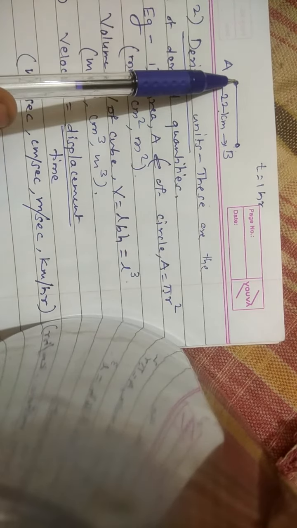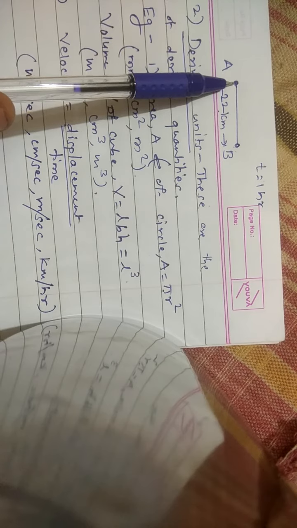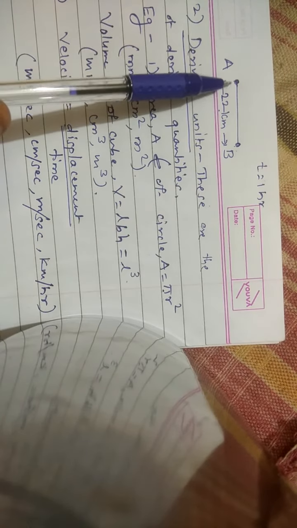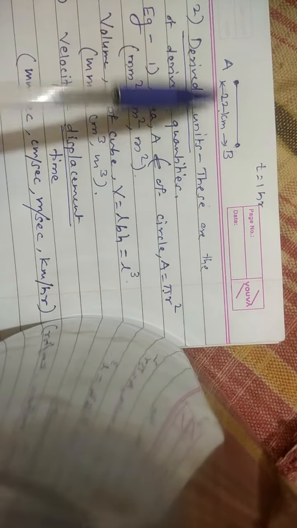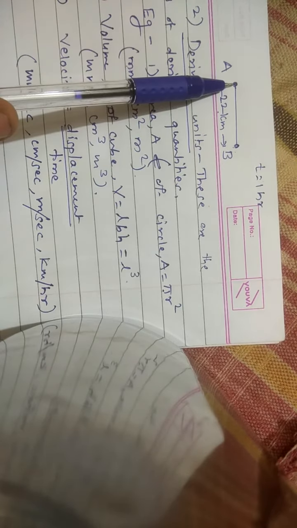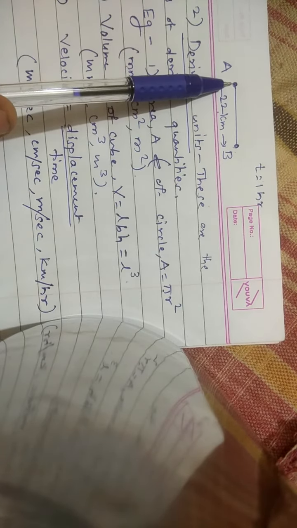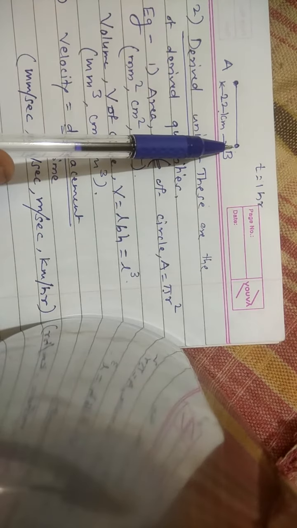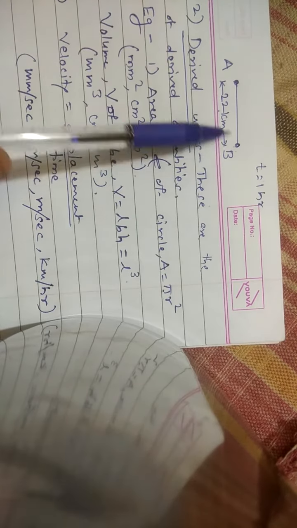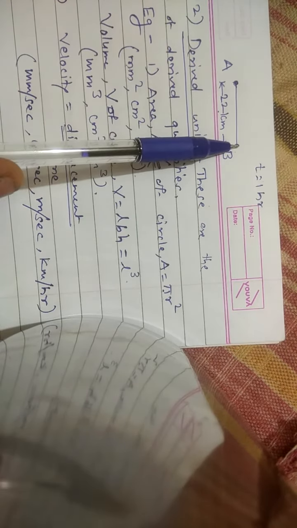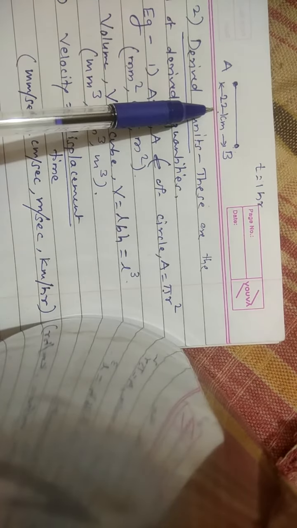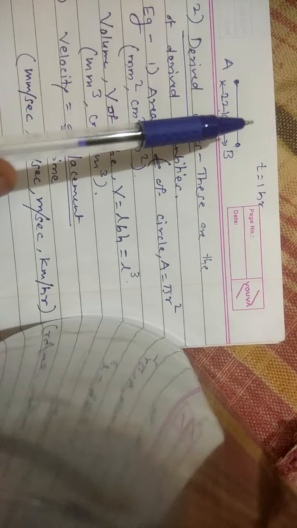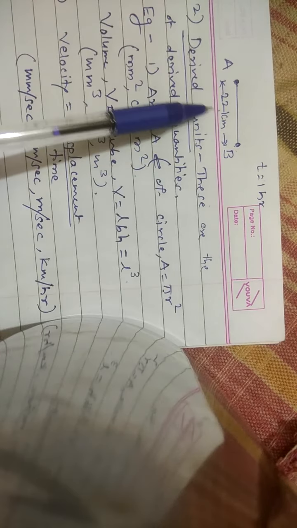Suppose you're going from, say, Malvan to Kudal. The distance is 22 kilometers. Initially, the vehicle was in Malvan, and after, say, 1 hour, it covered this distance of 22 kilometers and reached Kudal. 22 is an example I'm taking just for your understanding.